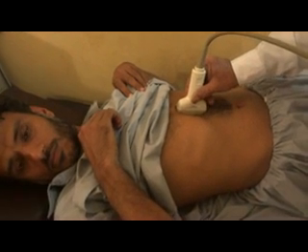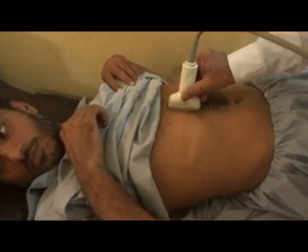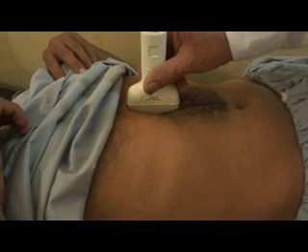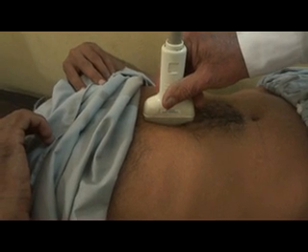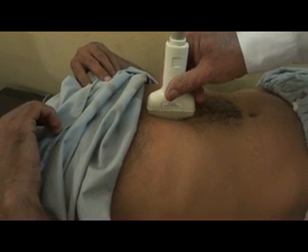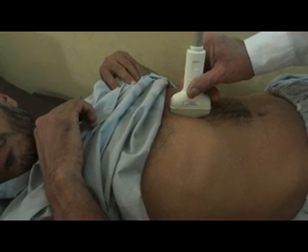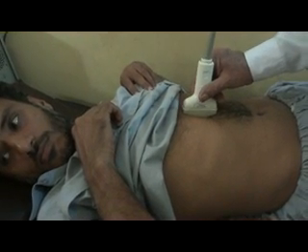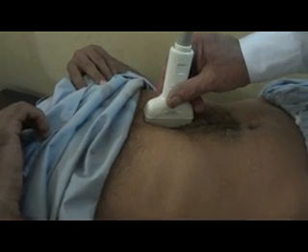This is the splenic vein, and you see this structure, this is the vein. This is the superior mesenteric vein, so it becomes continuous with the superior mesenteric vein. Then it joins the portal vein and becomes the portosplenic confluence.